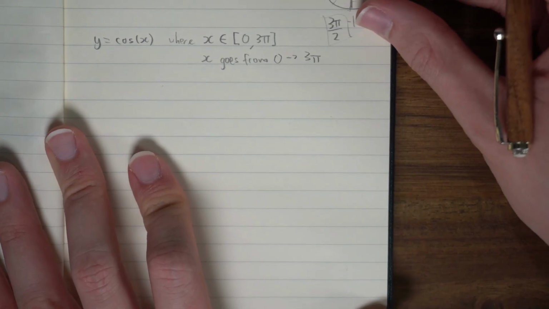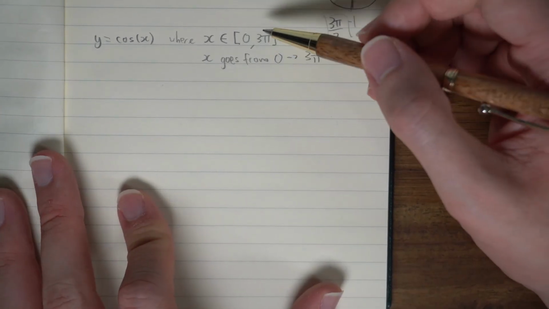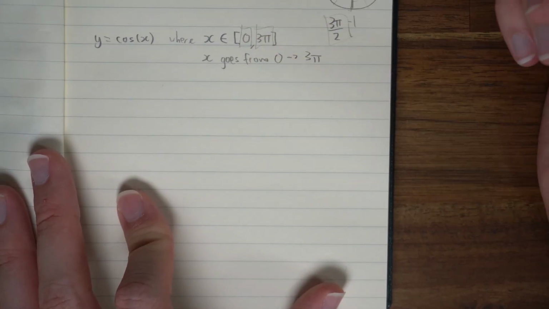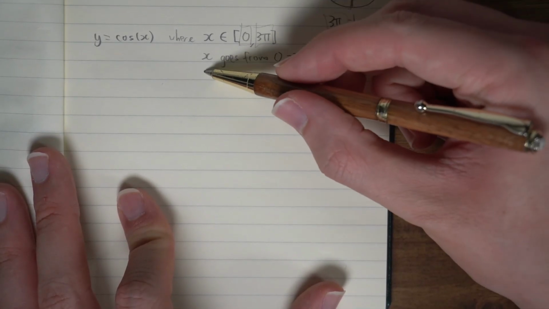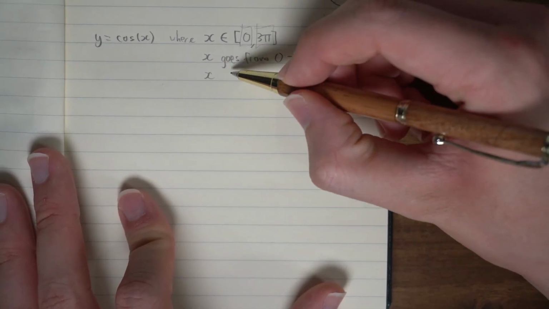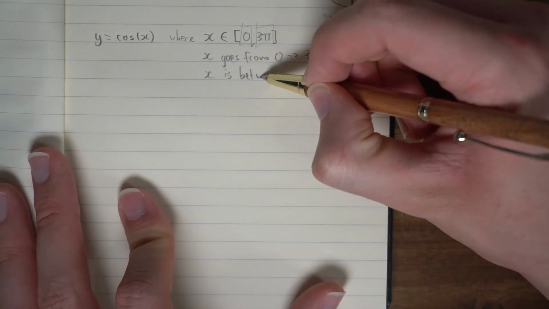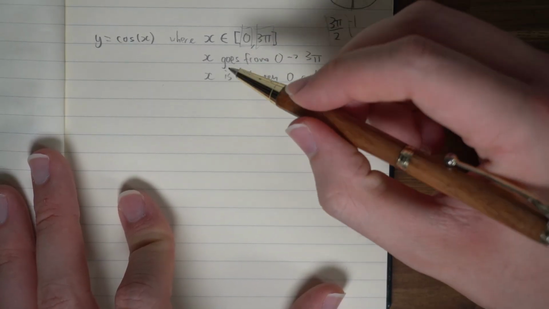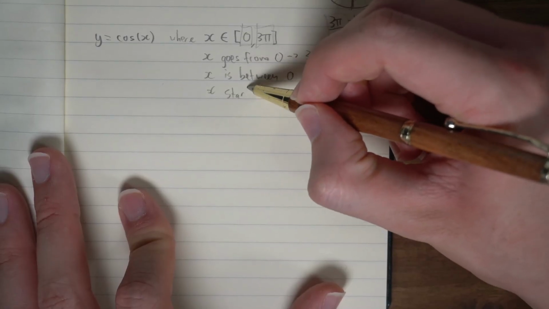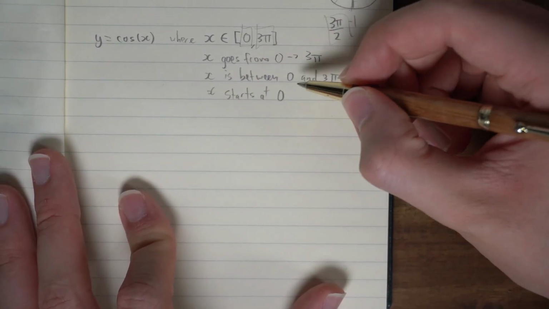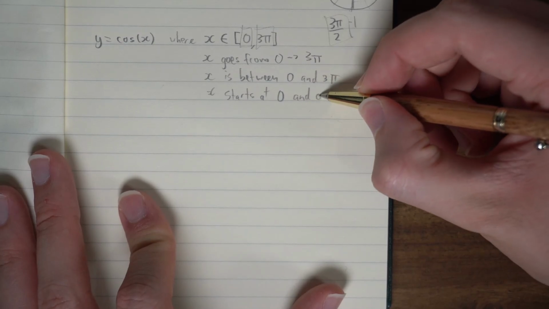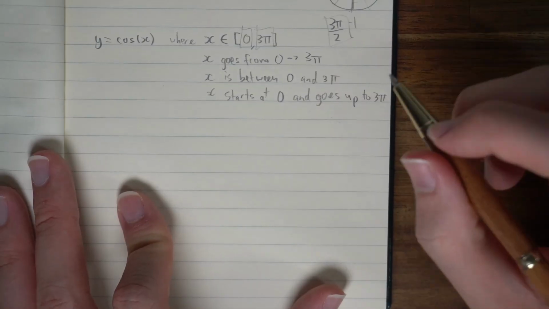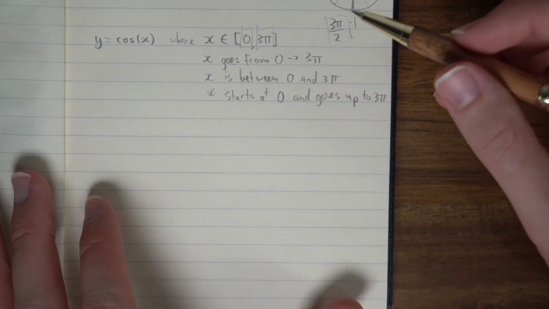I'm trying to slowly introduce you to the different ways they can write it, but it all means the same thing. Your minimum x value is going to be 0, your maximum is going to be 3 pi. Another way to write this would be where x is between 0 and 3 pi, or x starts at 0 and goes up to 3 pi. Cool. There are a few different ways you can write this, which we'll see later.